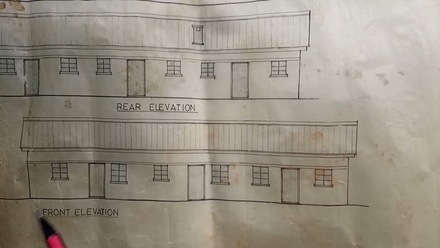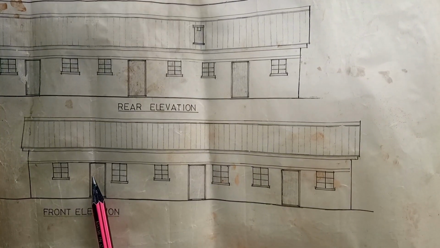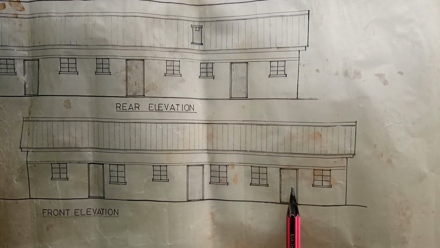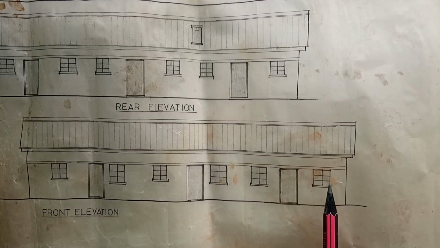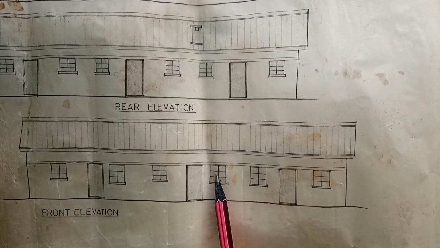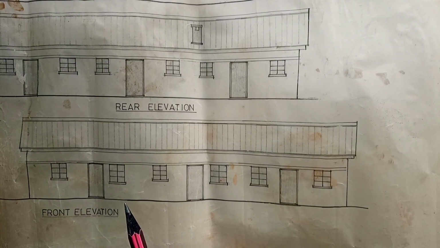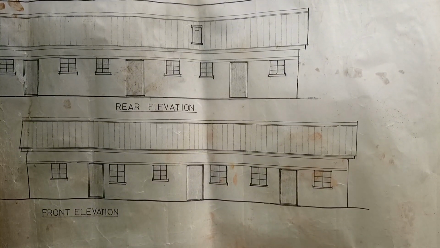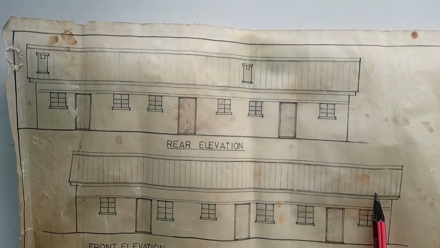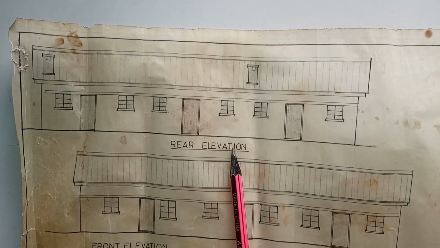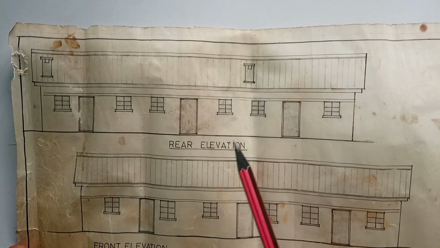From here, you can see the front elevation. These are the doors and windows like that. These are the standard symbols normally used to represent windows unless otherwise specified. So that is the front elevation. And then we have what we call the rear elevation. Rear elevation means the back, when you are looking at it from the back.